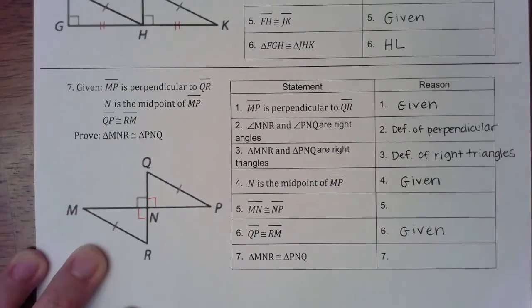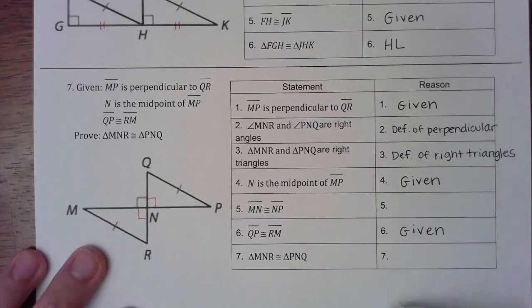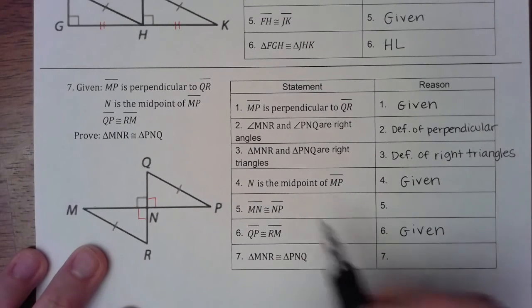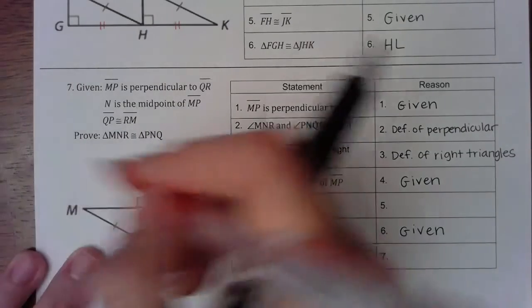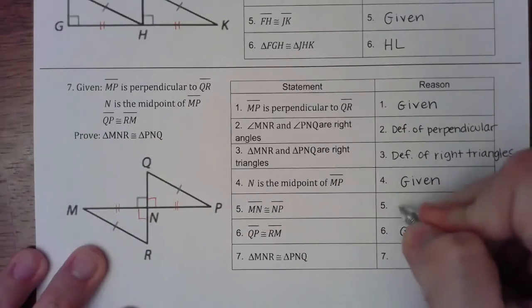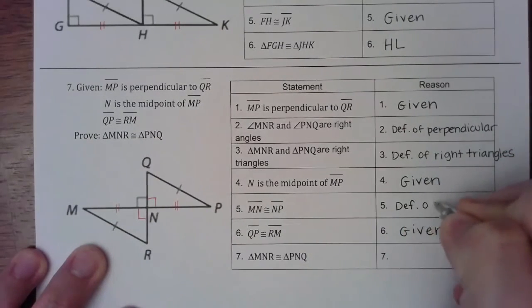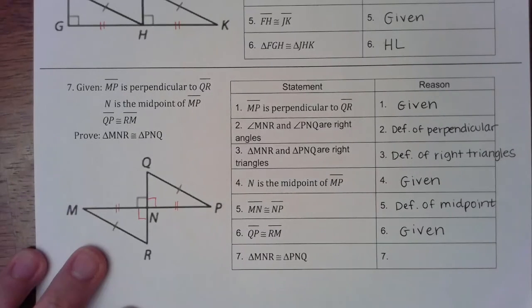Should make these boxes a little bigger. So, as soon as you see it saying that they're right triangles, that means that you'll probably finish this proof with HL too. But just remember, just because it's a right triangle doesn't mean it's going to be HL, but in this one it does. Let's see, N is the midpoint of MP, so that means that from M to N is the same thing as from N to P, and the reason why that's true is definition of midpoint. That's what midpoint means. And then we're given that, and so we're done.